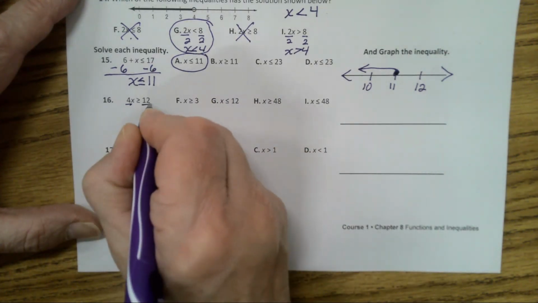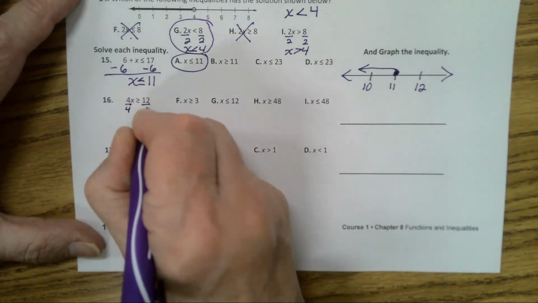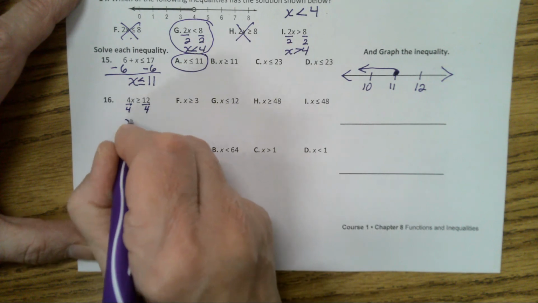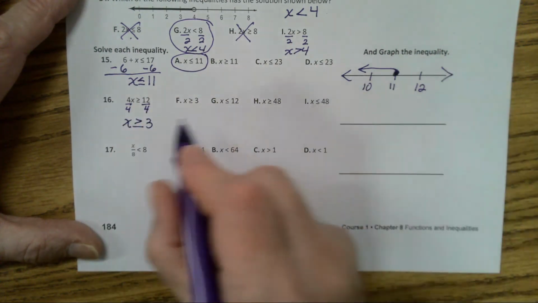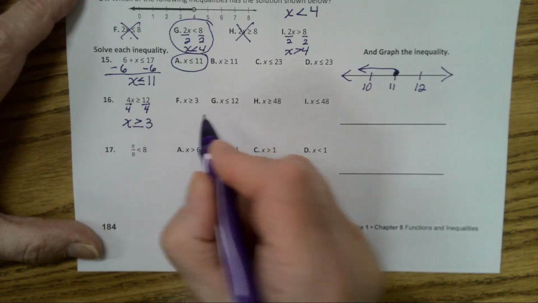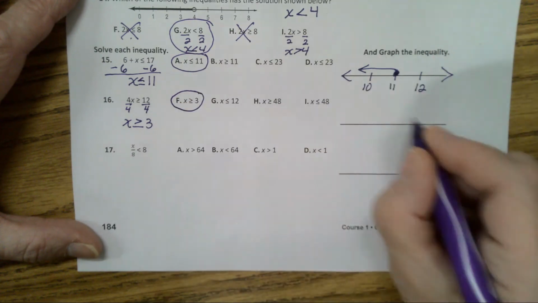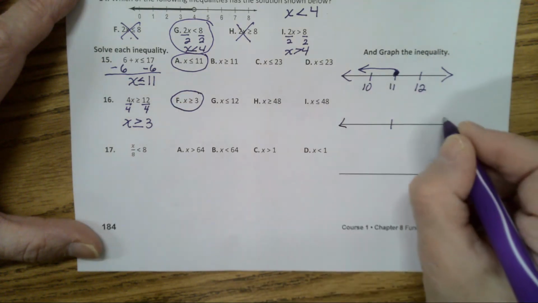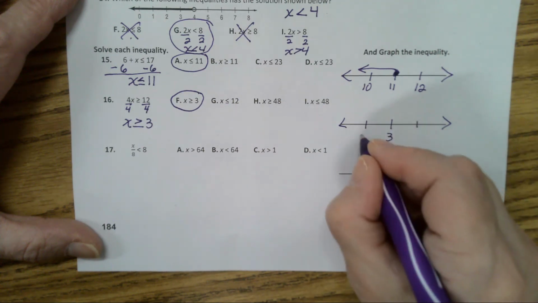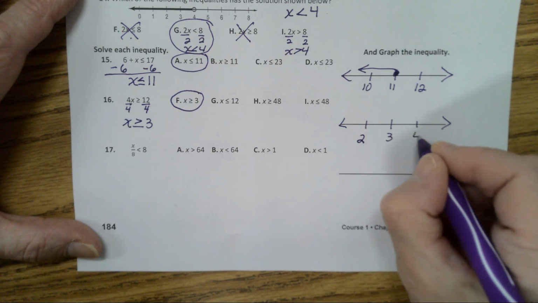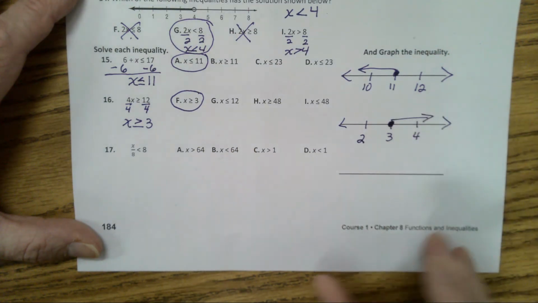In number 16, what will undo multiplying? Divide, divide. Does everyone know how to show division? Divide by 4, divide by 4. X is greater than or equal to 3. All right, is that one of my choices? It's the first one. How convenient. Put some arrows there. I put a 3 in the middle. 2, 3, 4. Closed circle going to the right. Any questions?